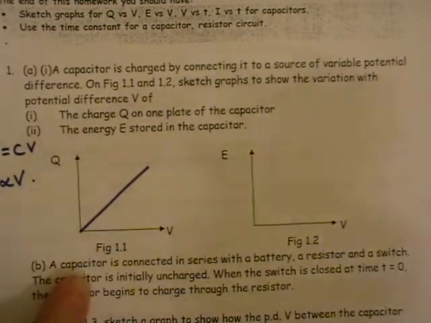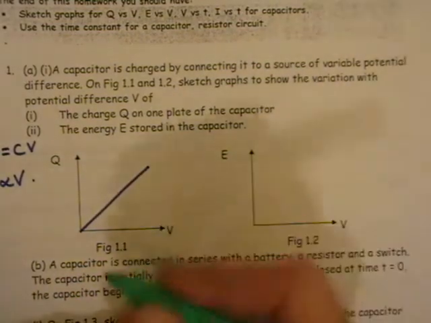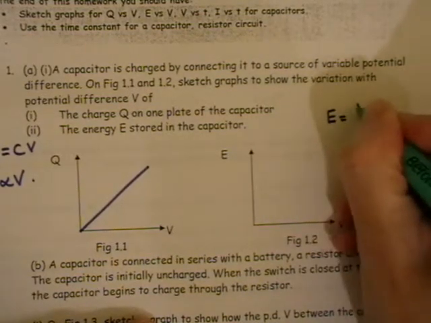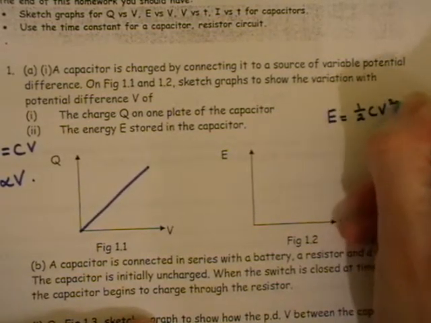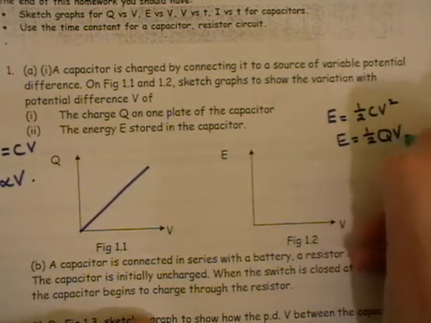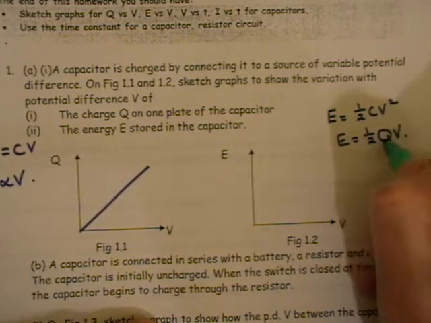The second part of the question asks you about the relationship between energy and voltage. Now we actually have two equations which connect those. We have a half CV squared and a half QV. But you decide which one you're going to plot by looking and seeing, is it capacitance that's constant or is it charge?